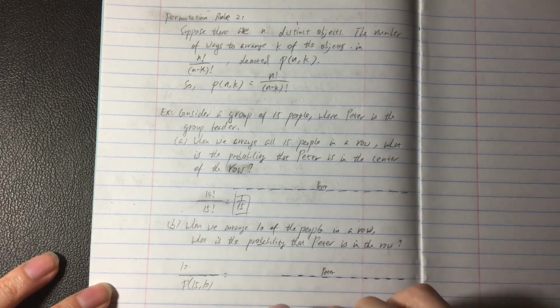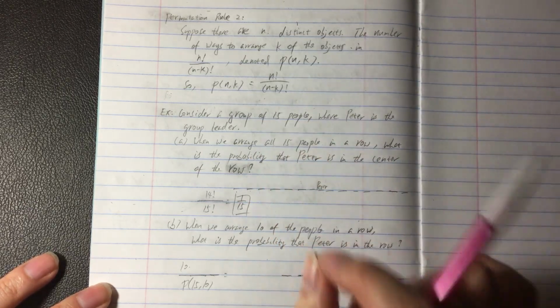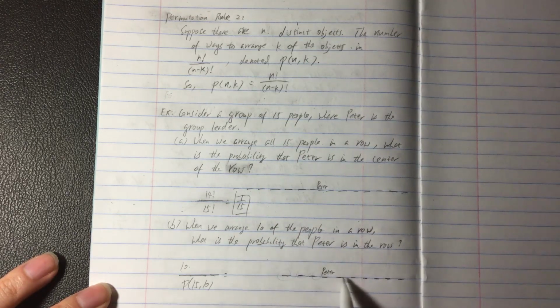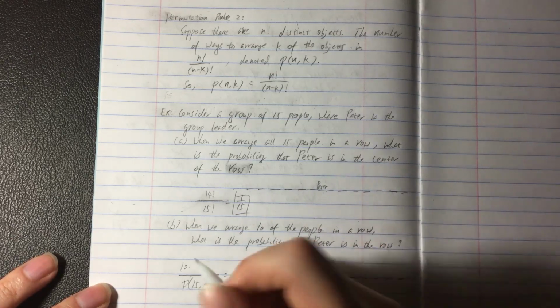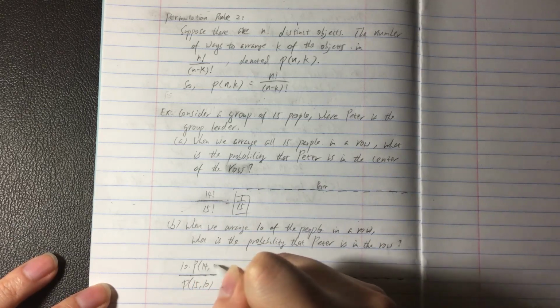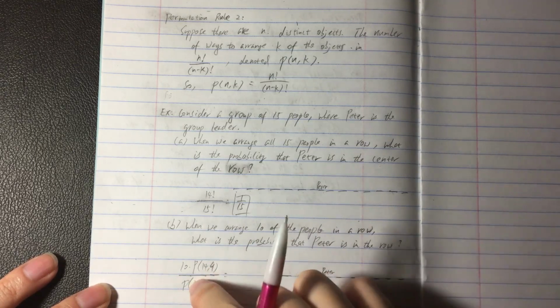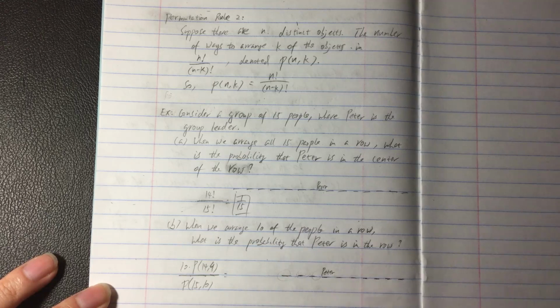Once I put Peter in the row, there are 14 people left out of the total 15. And we have 9 more positions, since there are 10 places in total. So the number of ways to arrange 9 people out of 14 is permutation 14 choose 9. That's permutation rule number 2.